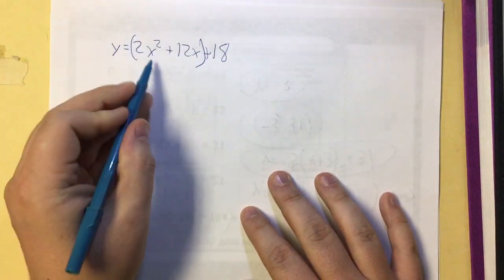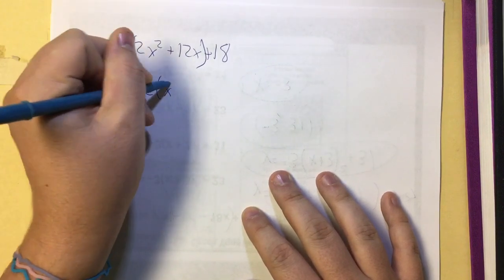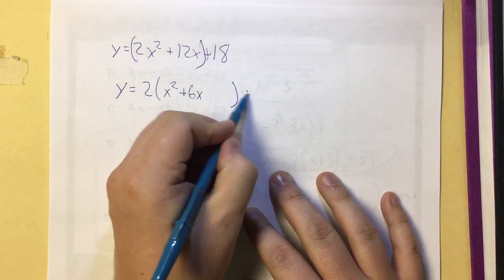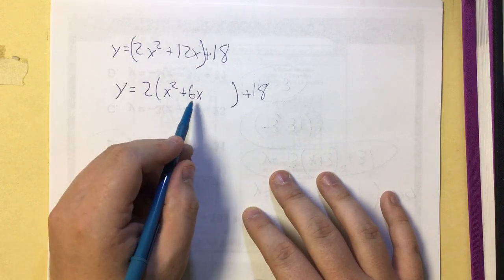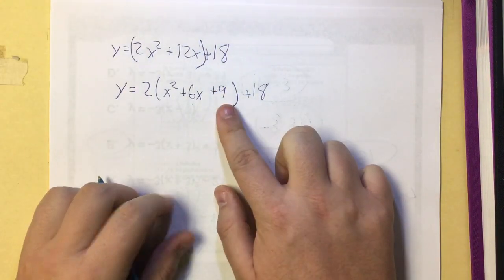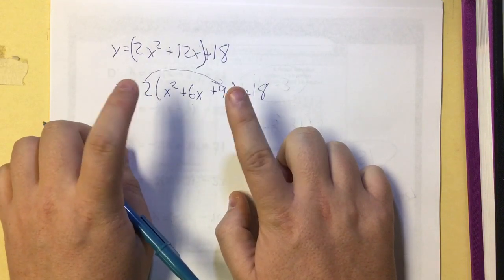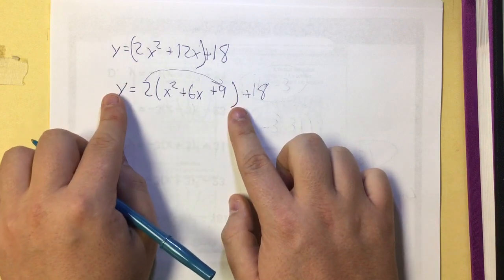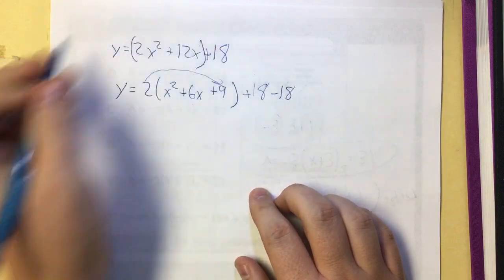We're looking at this. A isn't 1, so I'm going to factor out whatever a is. In this case, it's a 2. So x squared plus 6x, leave some room, close my parentheses, and my plus 18 hangs out afterwards. Half of 6 is 3, 3 squared is 9, so I add 9 here. I've added 9, but I've actually added 2 times 9. I added 18 here. So that means if I add 18 to this side, I would have had to have added 18 to this side. To get it back over here, I really want to subtract 18.